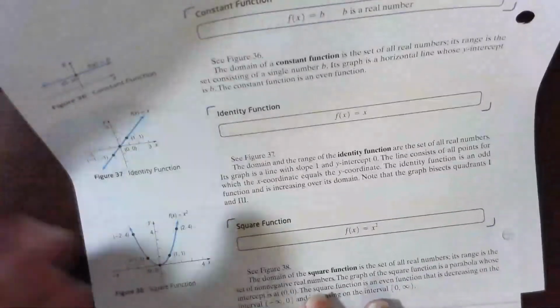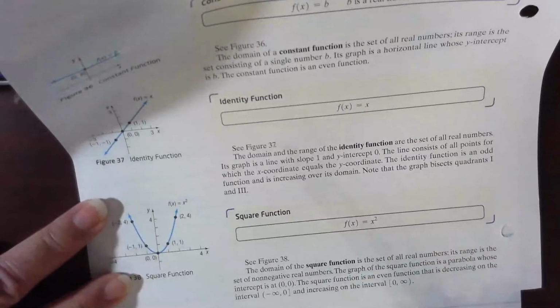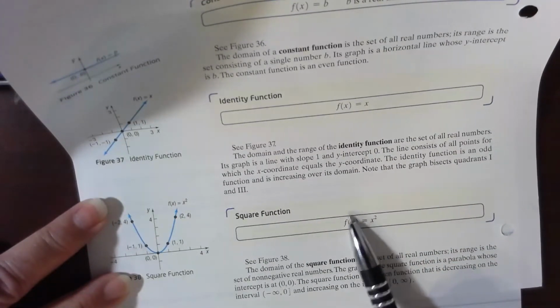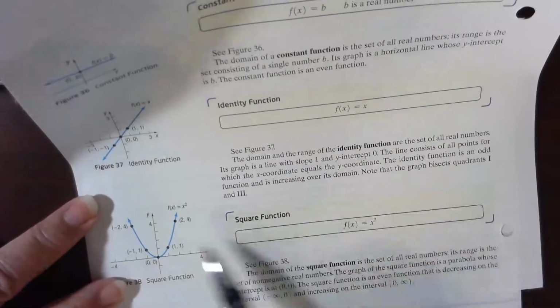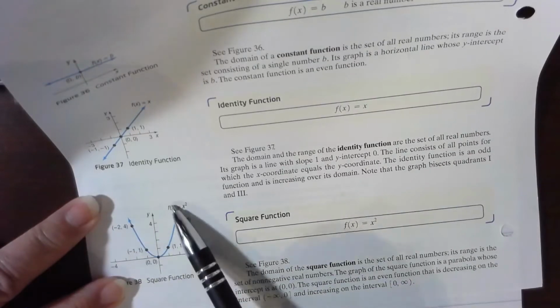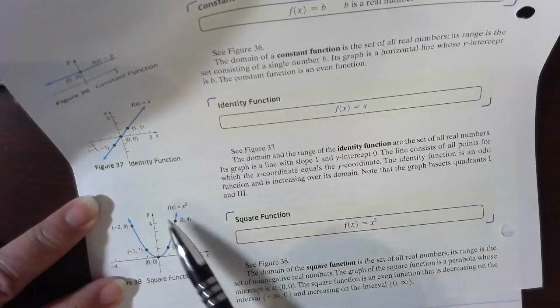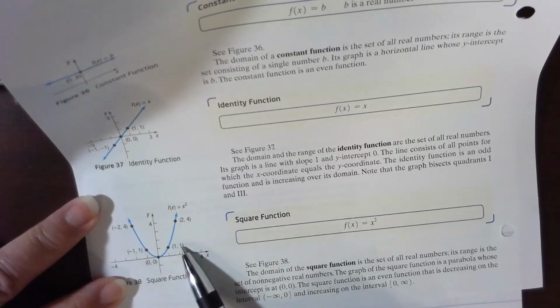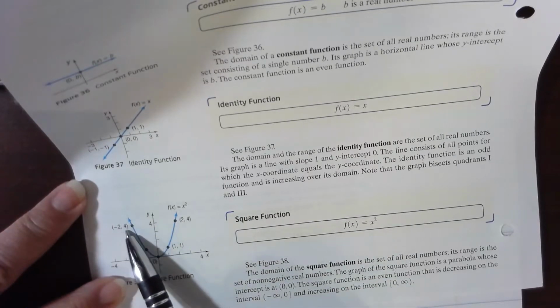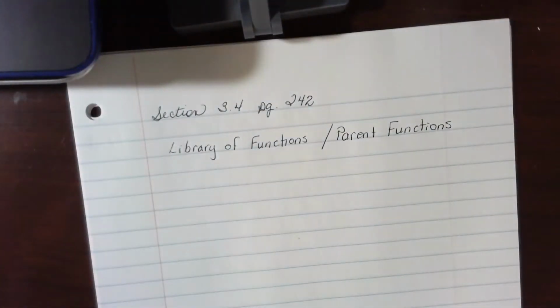Then we have the square function, and it's y equals x squared. You know f of x is just another name for y, so that's y equals x squared, and if you created a table of values and plotted those points, you would get this, because 1 squared is 1, and 2 squared is 4, negative 2 squared is 4, etc. So you would get those points.